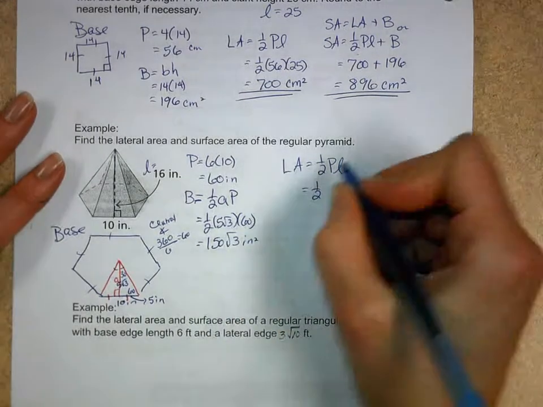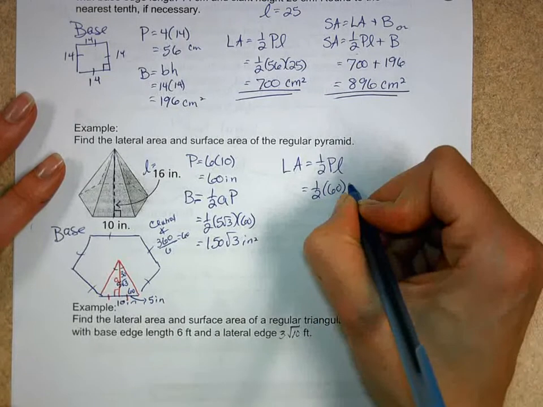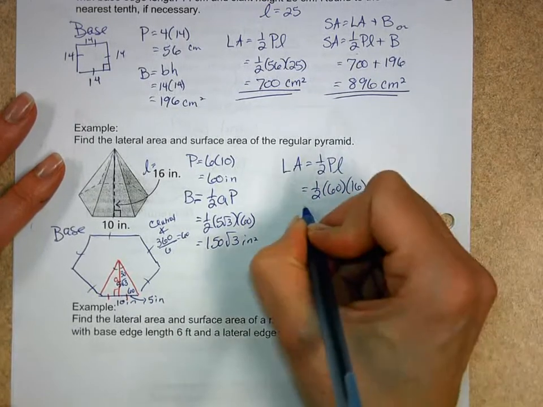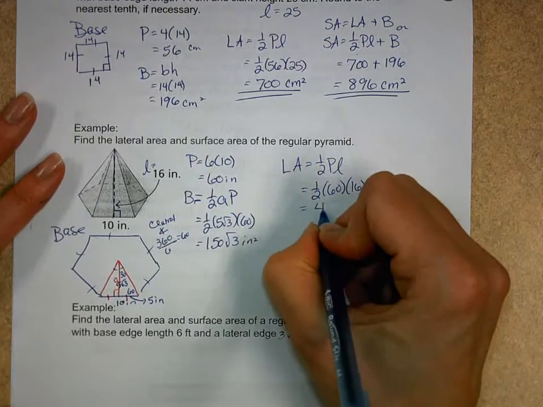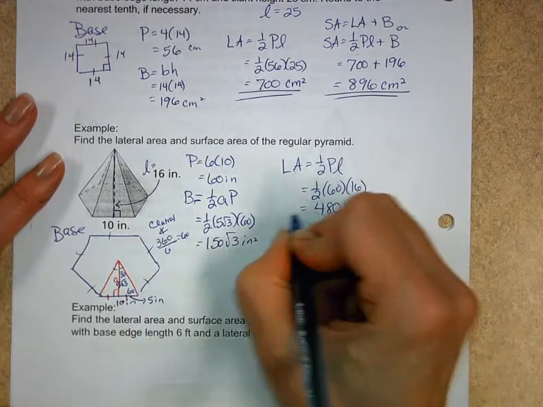So I get 1/2 the perimeter, which is 60. Your slant height is going to be 16. So 1/2 of 60 is 30. Times 16, you're going to get 480 square inches.